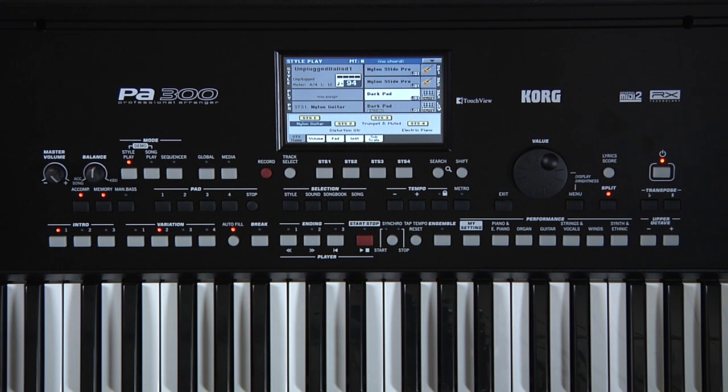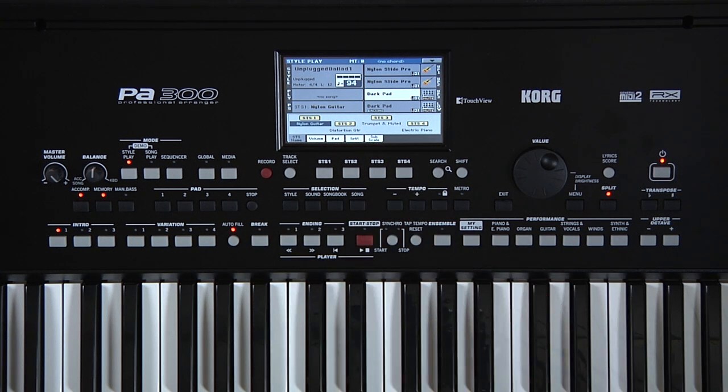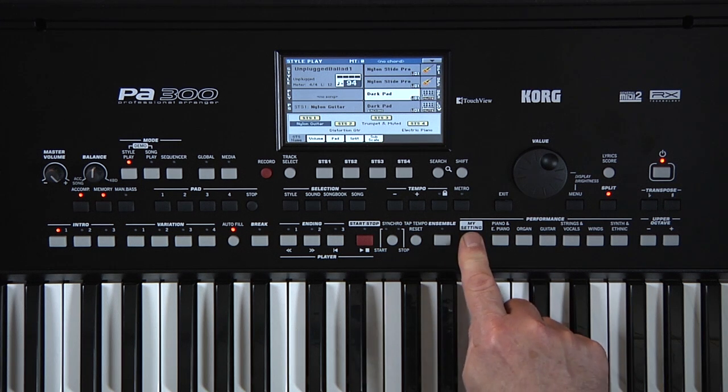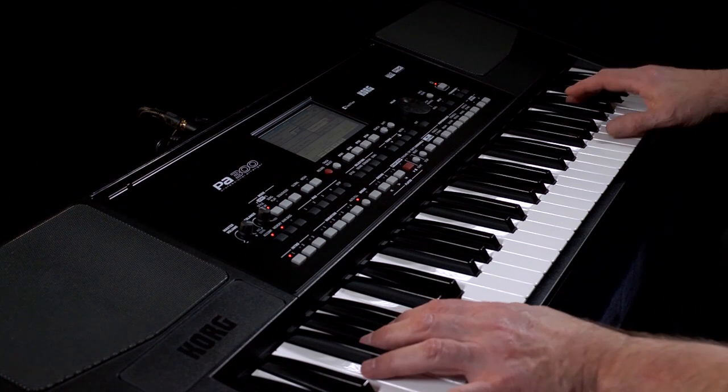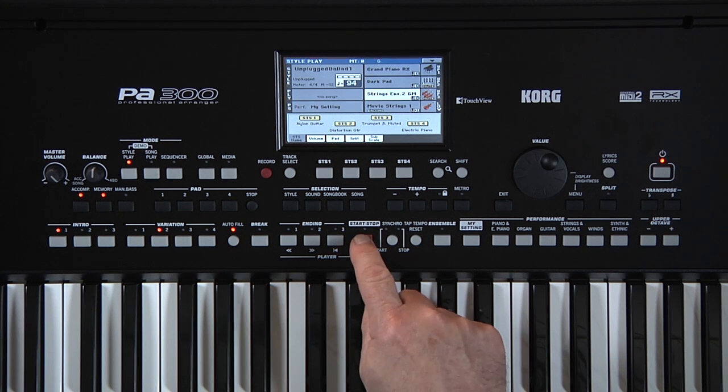In the previous chapter, we were selecting different performances, STS, etc. So for now, press My Setting, and you should have the piano across the whole range of the keyboard. Play a chord anywhere on the keyboard with 3 or more notes, and press Start.